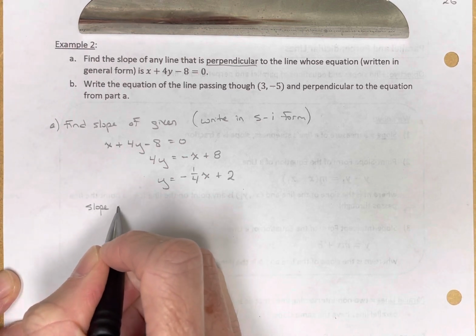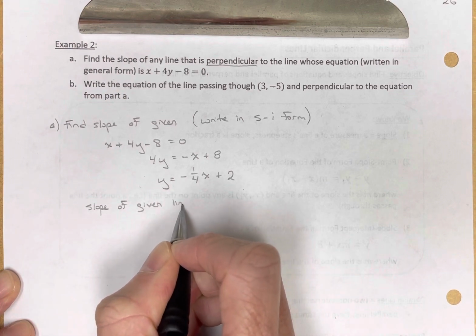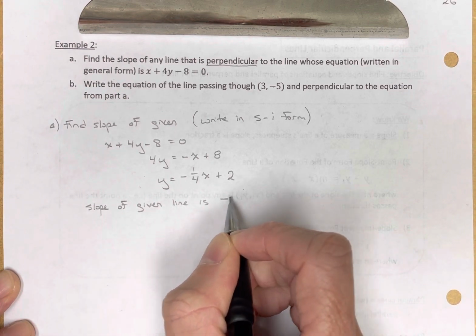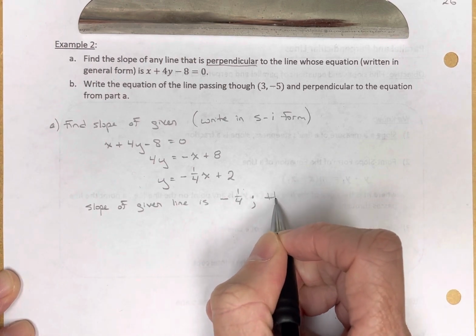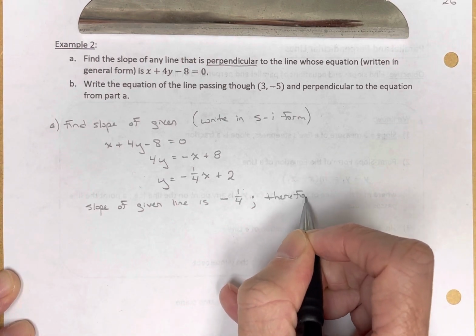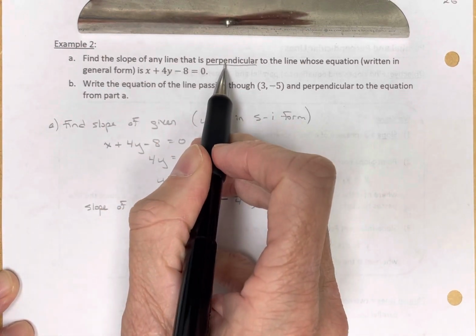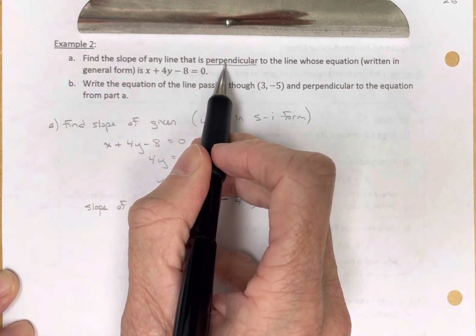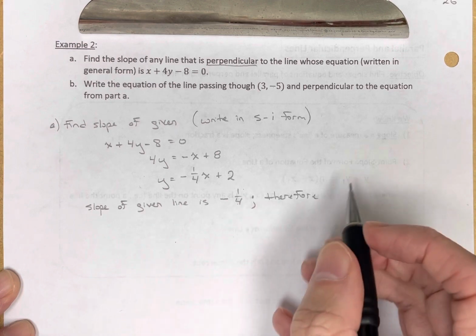We had to find that first. Slope of given line is -1/4. Okay, therefore, to answer part A, which says find the slope of any line that's perpendicular, well, the slope of any line that's perpendicular is going to be the opposite reciprocal of the slope of the given line.